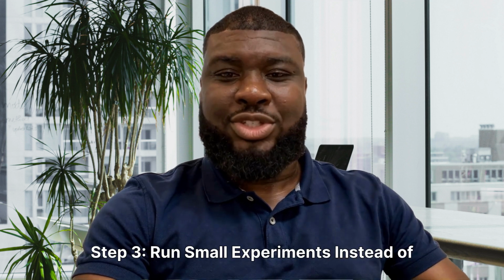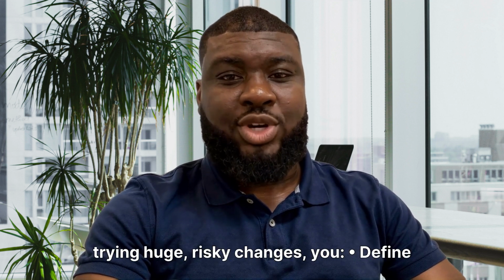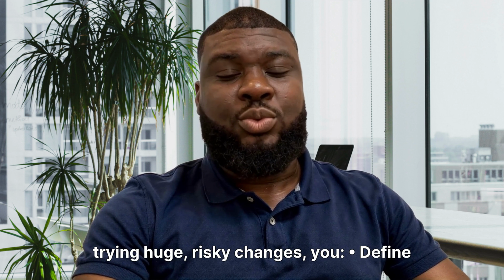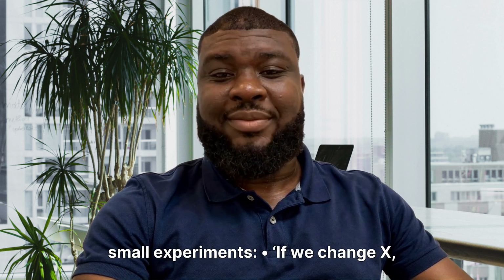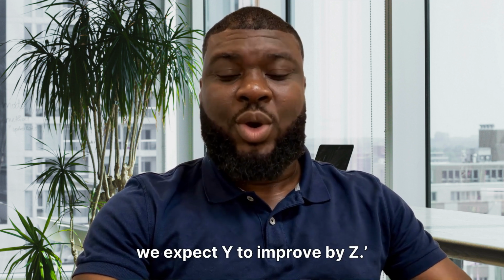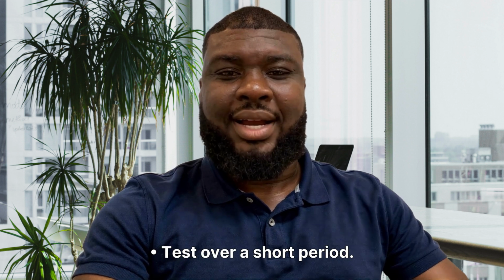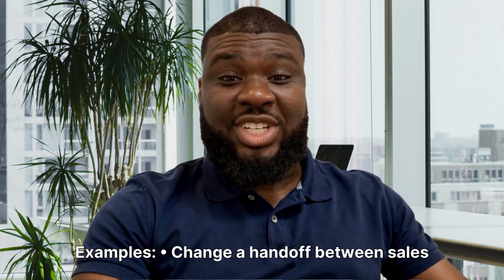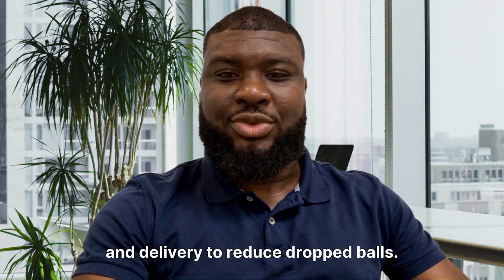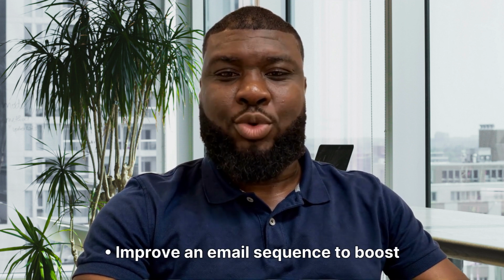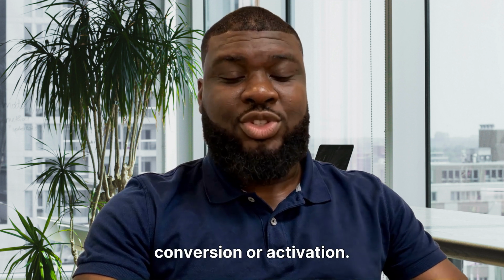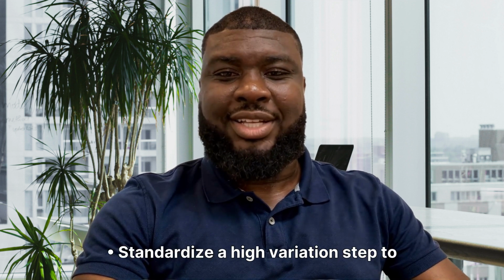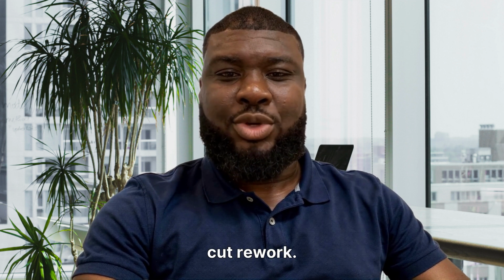Step 3, run small experiments. Instead of trying huge risky changes, you define small experiments. If we change X, we expect Y to improve by Z. A test over a short period, measure before and after. Examples: change a handoff between sales and delivery to reduce dropped balls, improve an email sequence to boost conversion or activation, standardize a high variation step to cut rework.